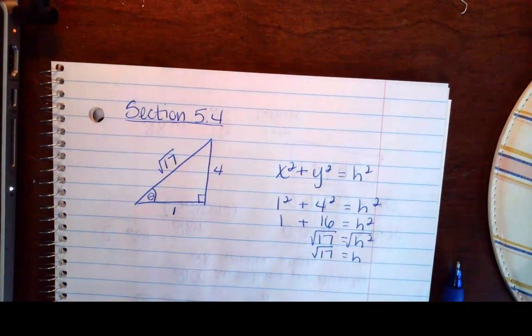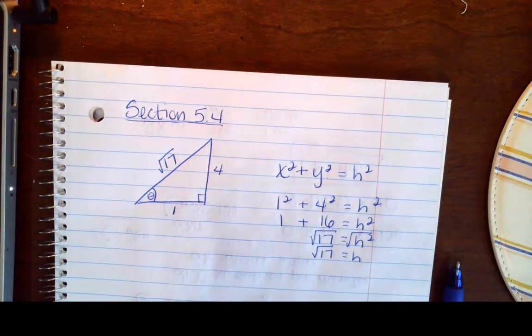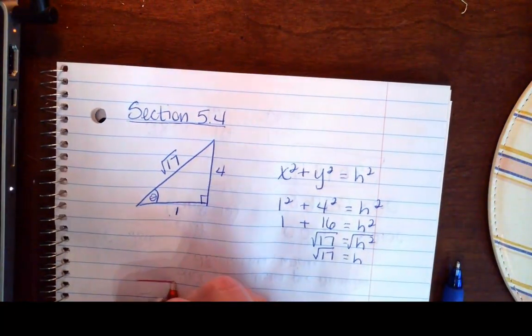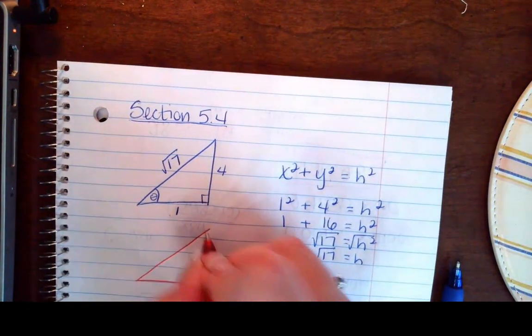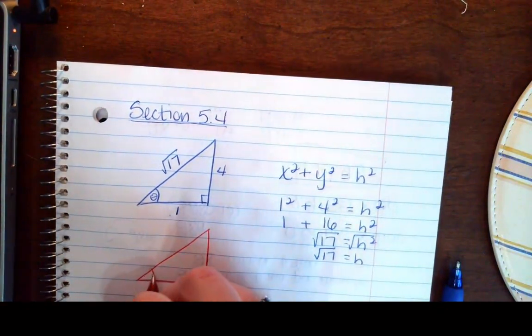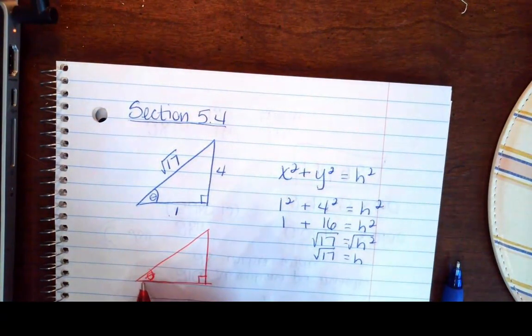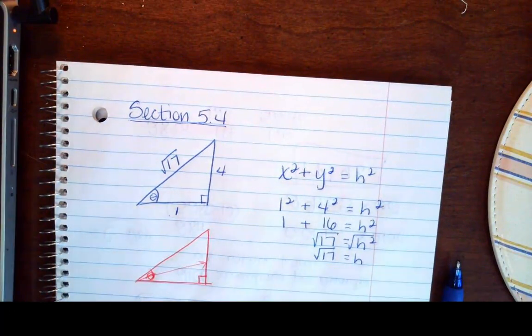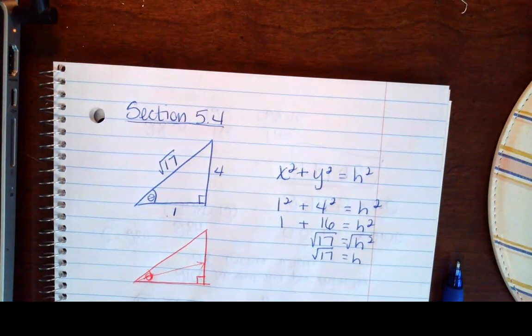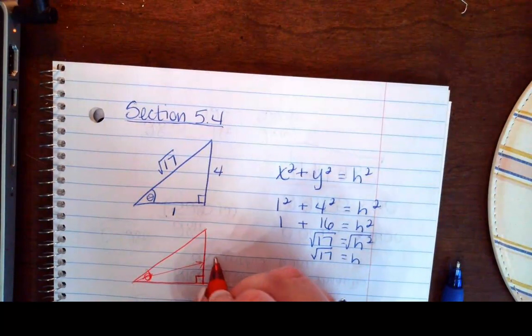So at this point, we want to label what these sides are. So I'm going to redraw this triangle. I have theta here, and I have the right triangle here. The side opposite your theta measure, or your angle, is going to be the opposite side.